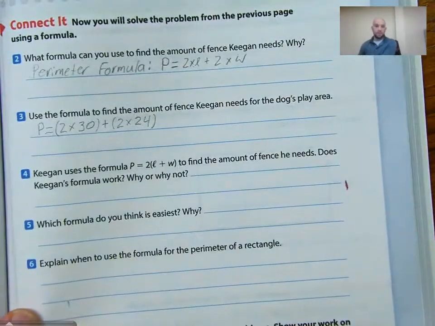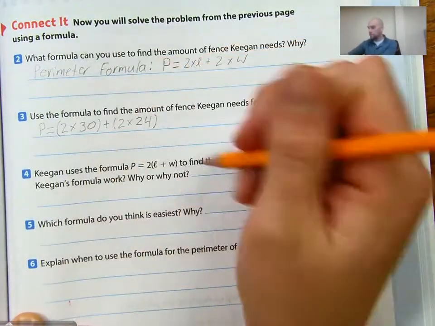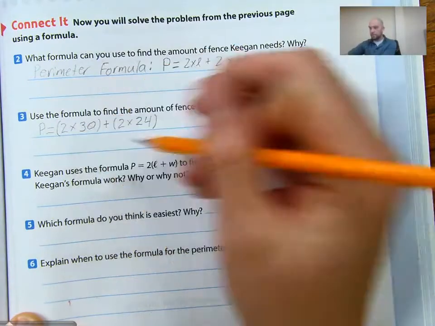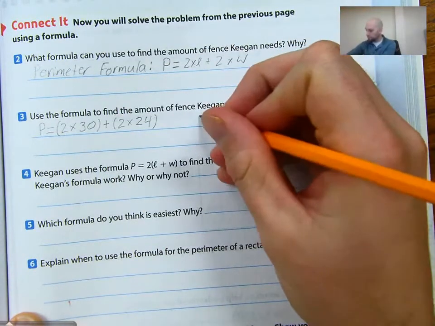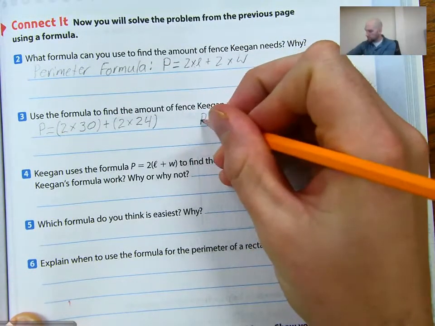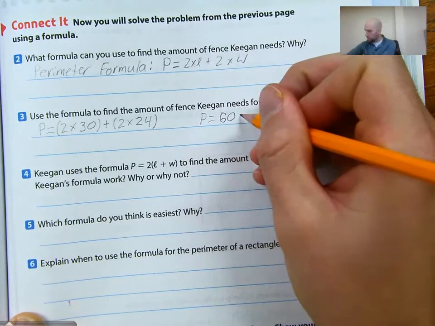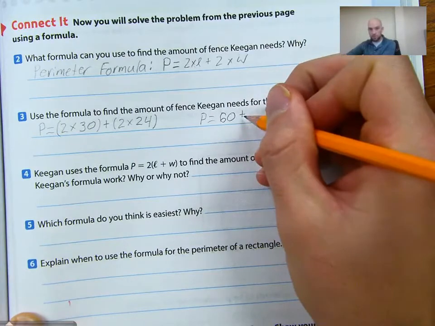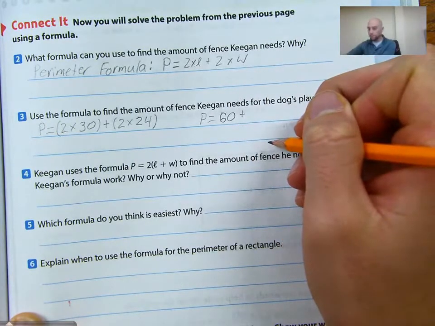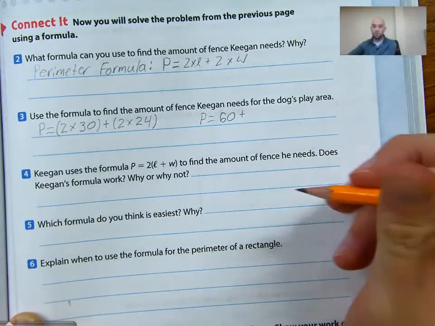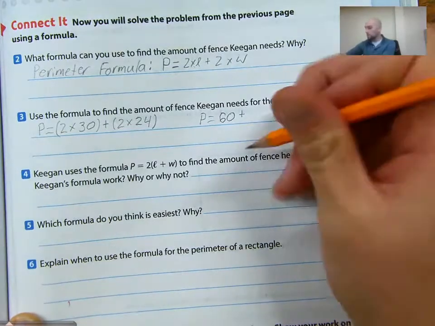Now we just need to solve. So 2 times 30 is 60. Plus 2 times 24. Well, 24 plus 24 is 48.